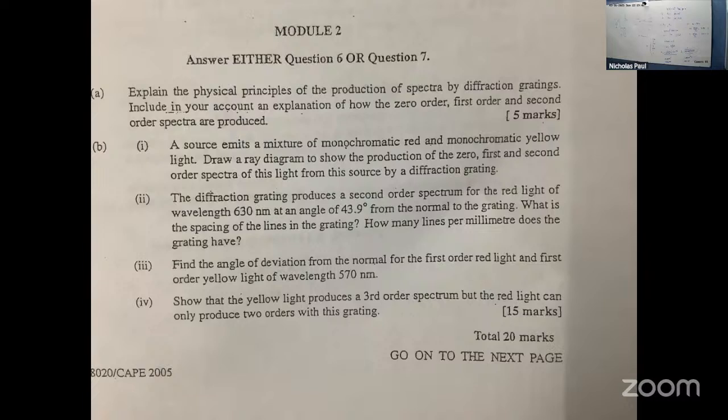This guy. Alright, ready? So a source emits a mixture of monochromatic.